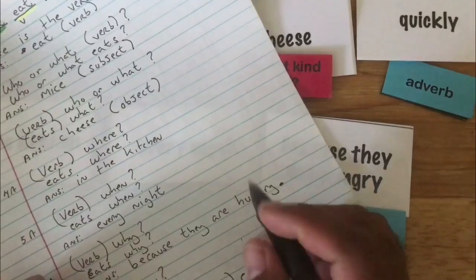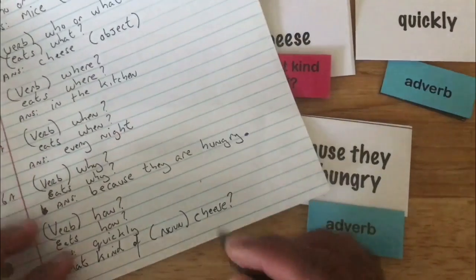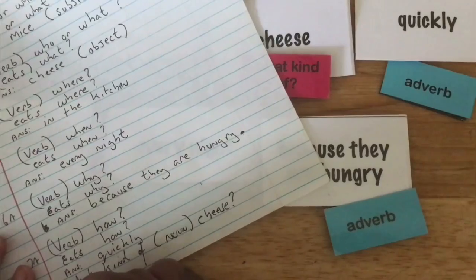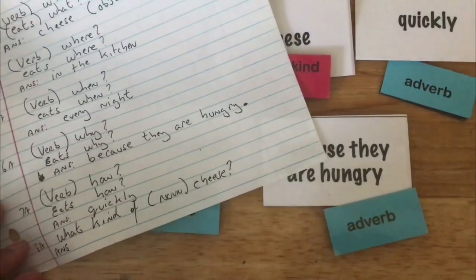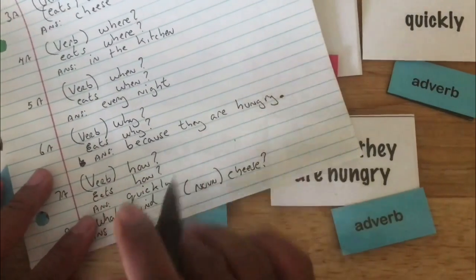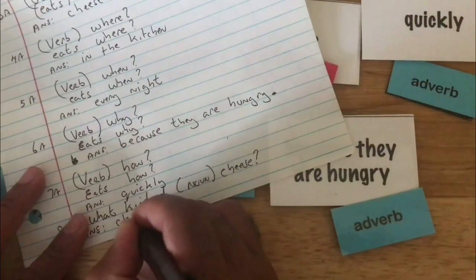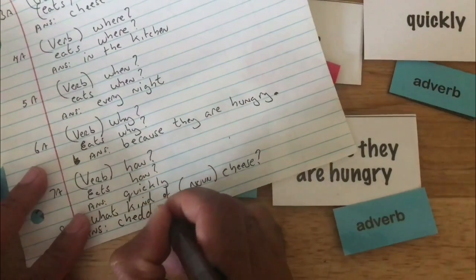Okay, what kind of cheese? And, you know, just to save some space, I'm going to write cheese here, okay? What kind of cheese? Answer. That's my answer. Of course, they would eat what kind of cheese? If they're hungry, they would eat cheddar.